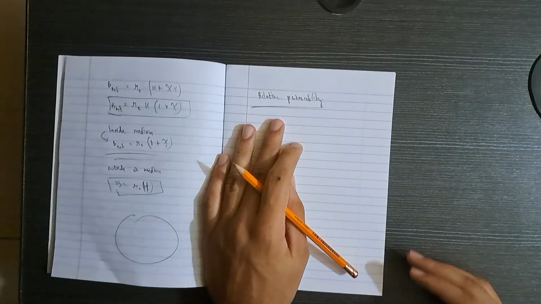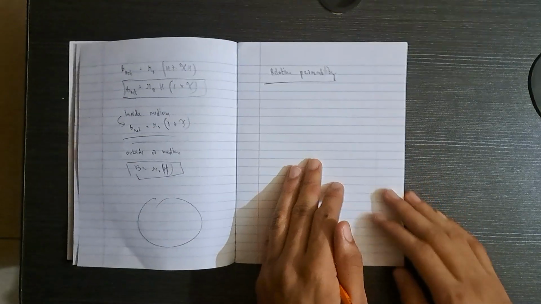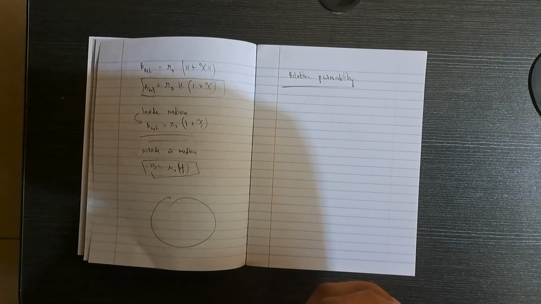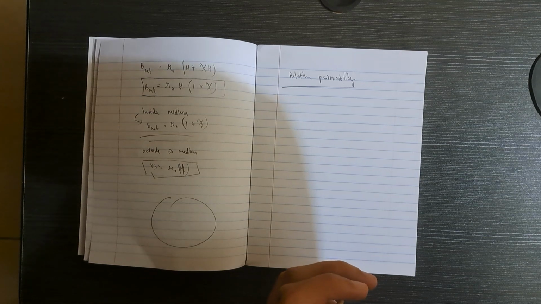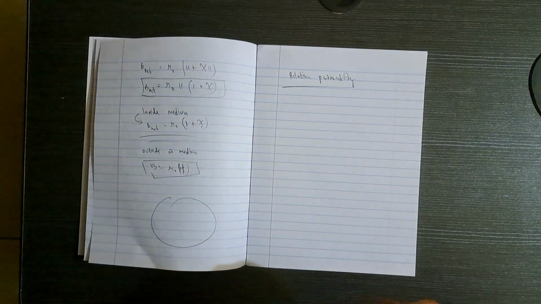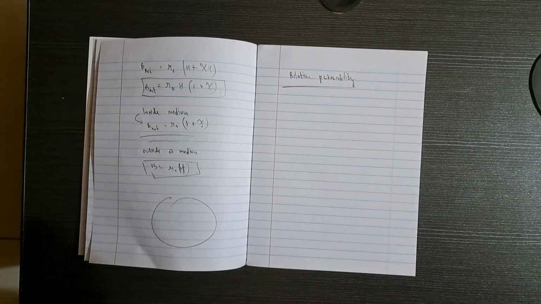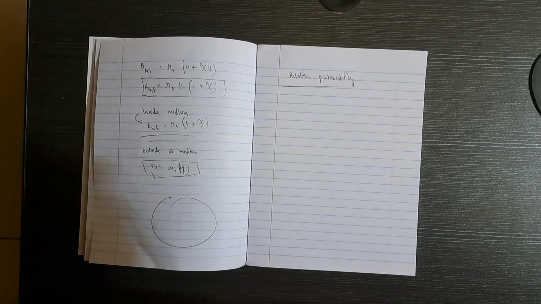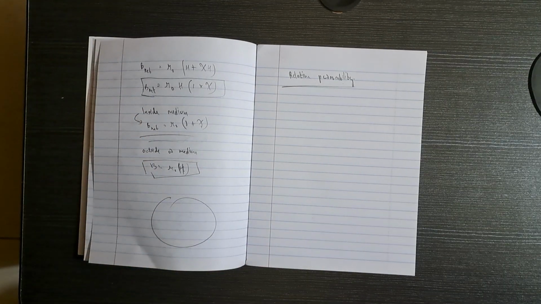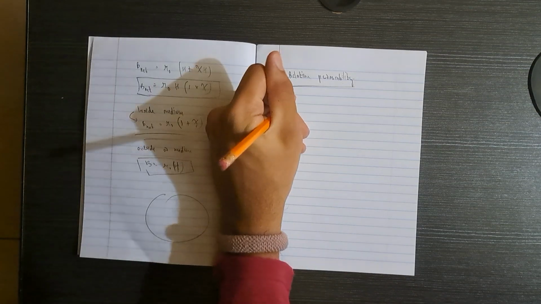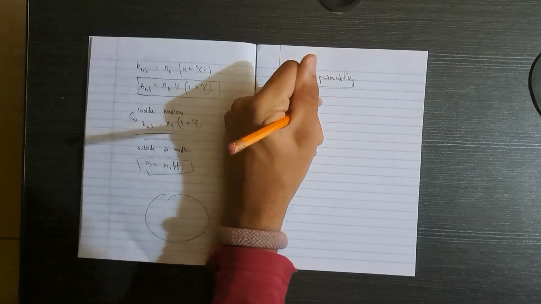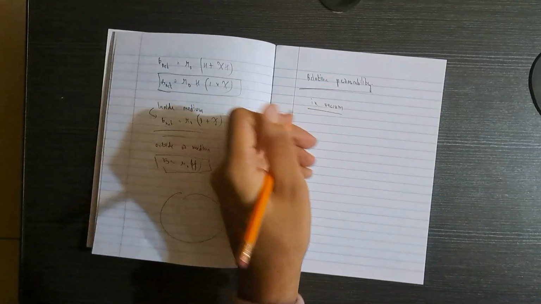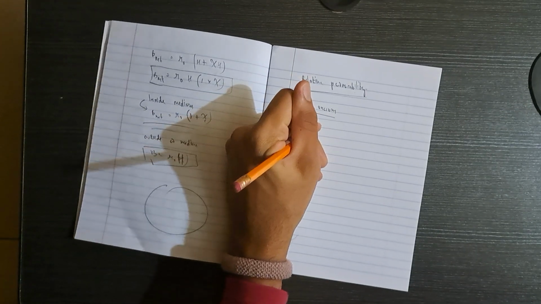What if we have to relate the magnetic fields of two materials, or two mediums? Okay, so first, if I take it in vacuum, what is the magnetic field?